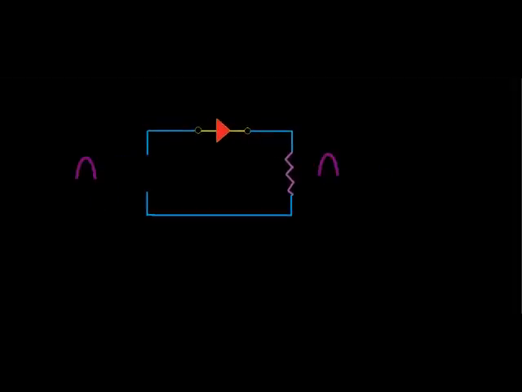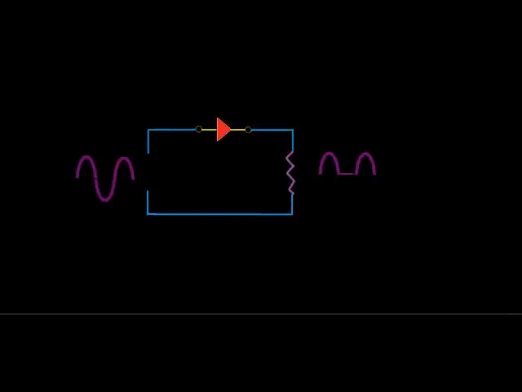During the negative half cycle of the input voltage, the polarity of the secondary voltage gets reversed. As a result, the diode is reverse biased. Practically no current flows through the circuit, and almost no voltage is developed across the resistor. All input voltage appears across the diode itself.